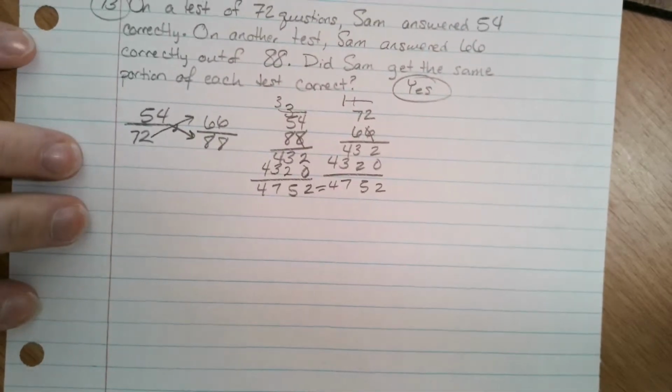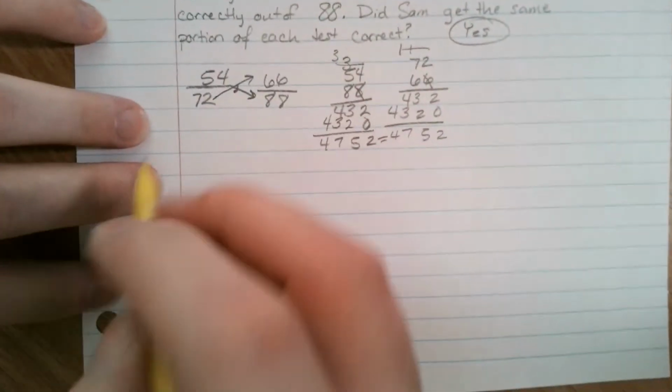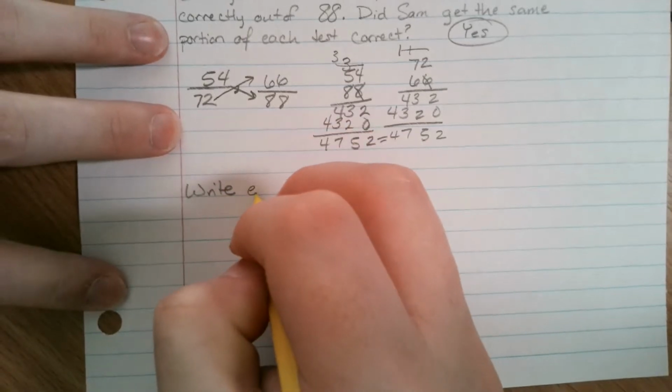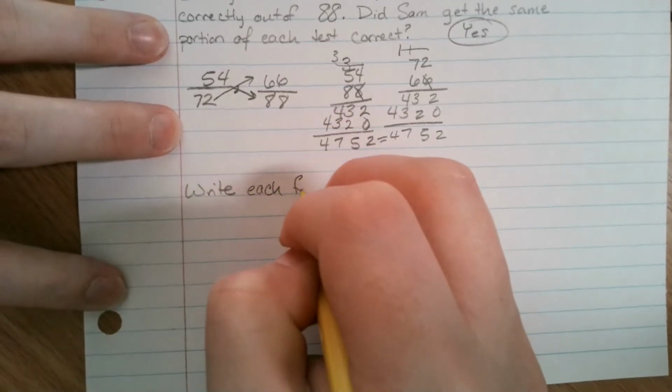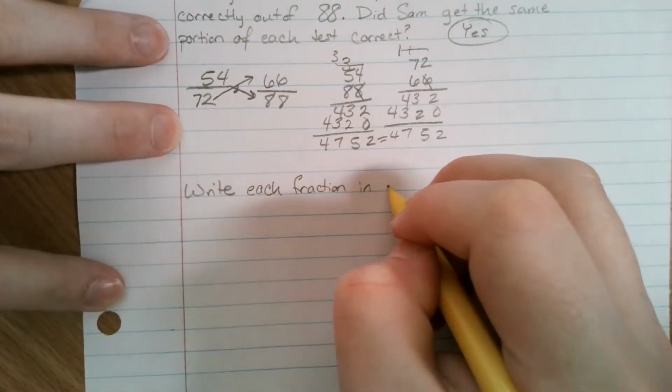So, in question 16 onward, it says to write each fraction in simplest form.